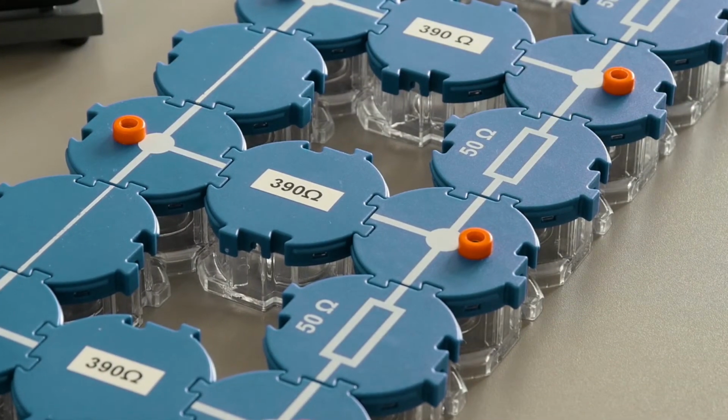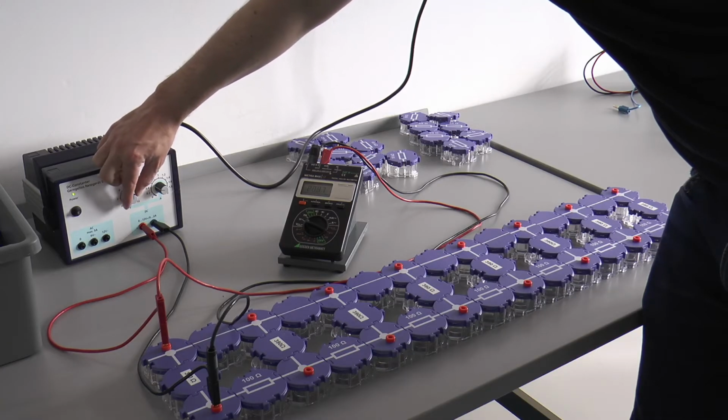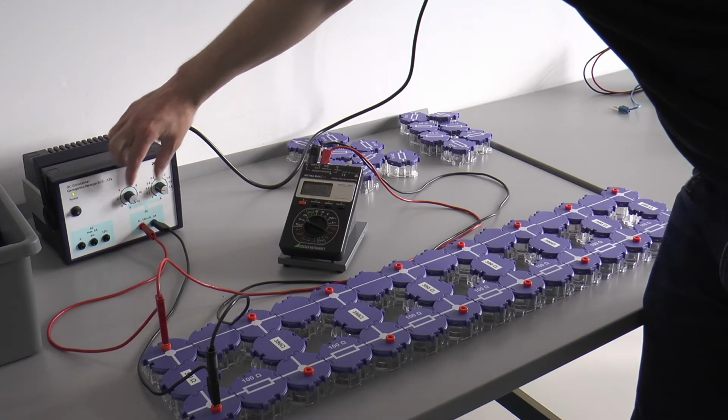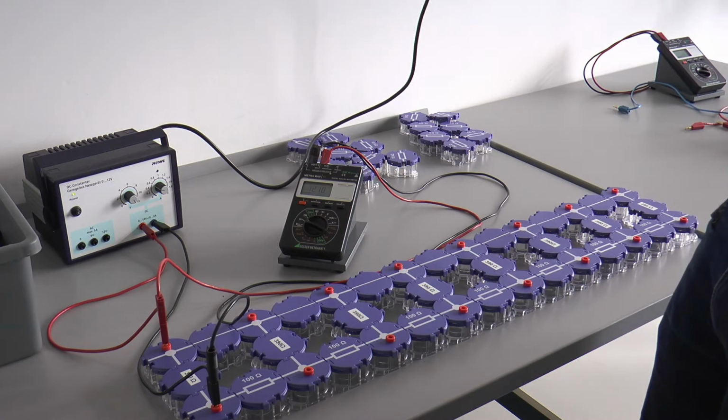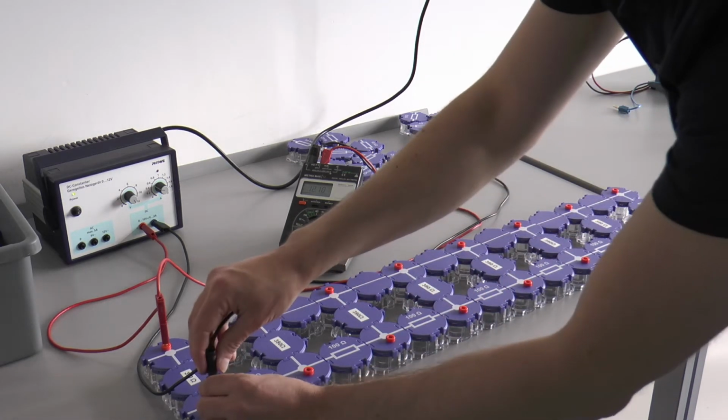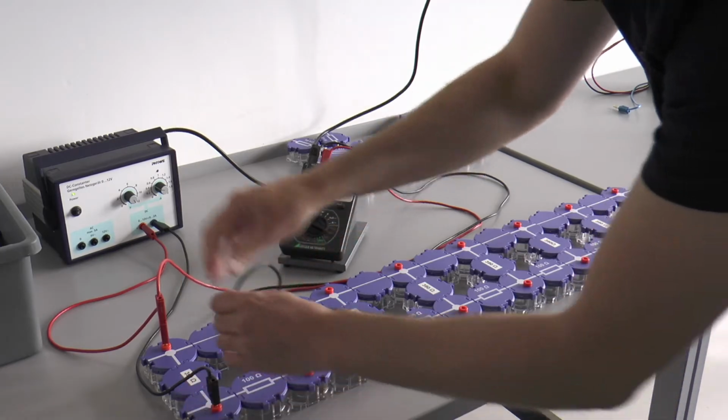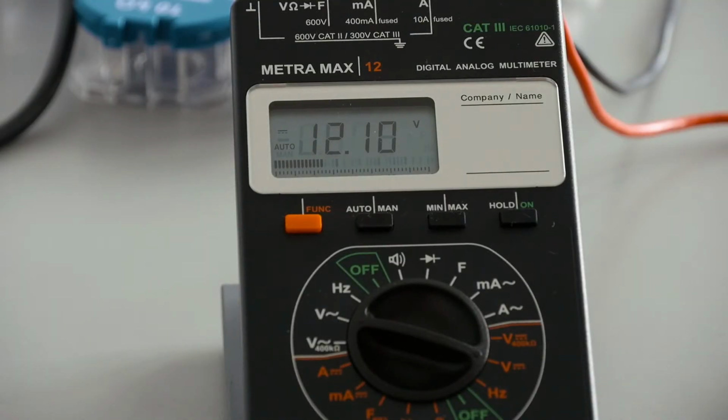We set the output voltage of the power supply unit to maximum. This corresponds to a depolarization of the nerve fiber. We now measure the voltage that drops across each of the membrane resistors to illustrate how the depolarization decreases along the nerve cell.